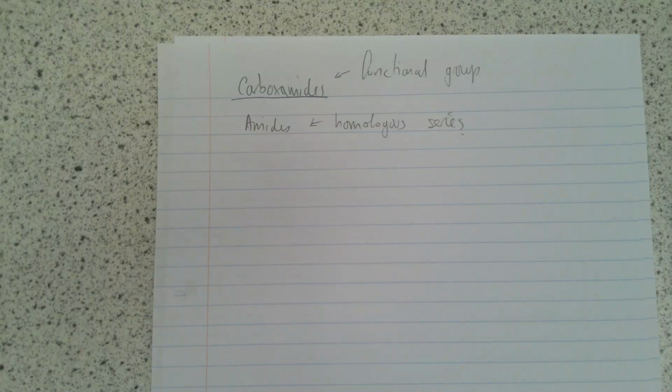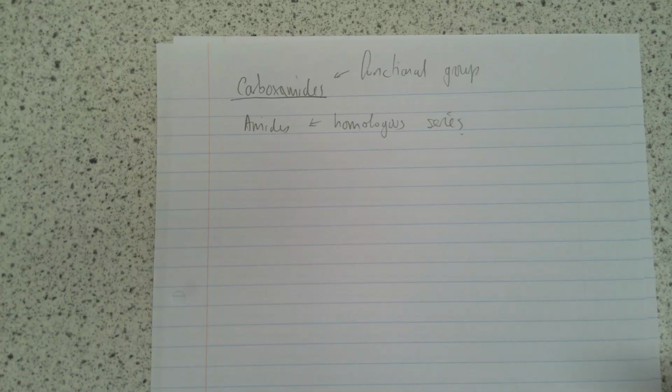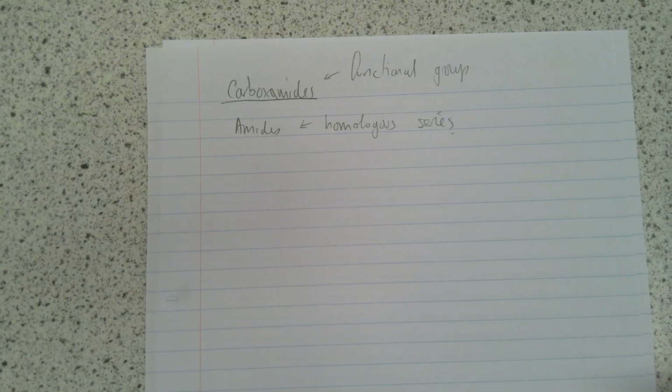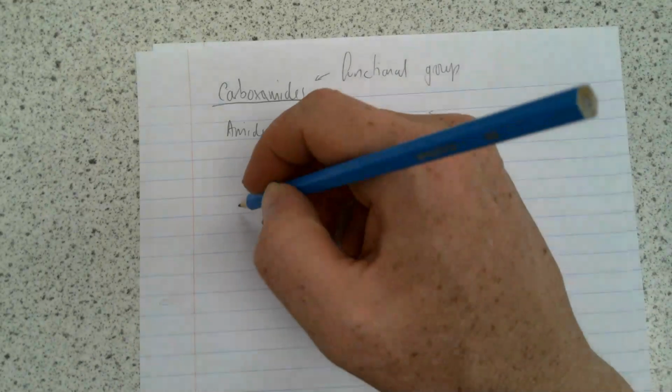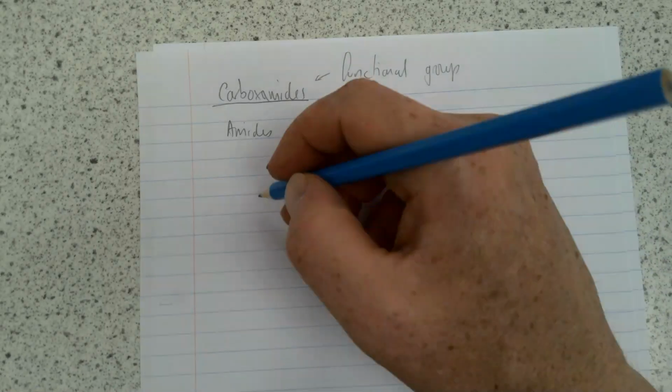Go. So carboxamides, or amides as I mostly call them, are sort of related to amines and sort of related to carboxylic acids. Okay, so they're a bit of both. I would say that actually they're more, well, it doesn't really matter what they're more related to.